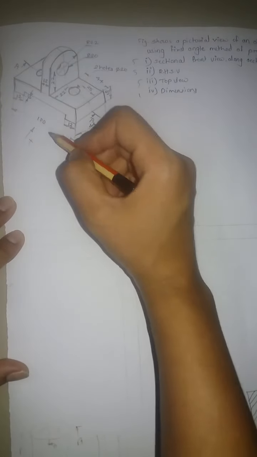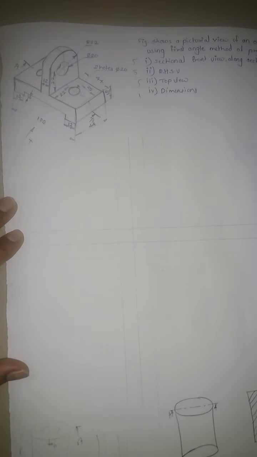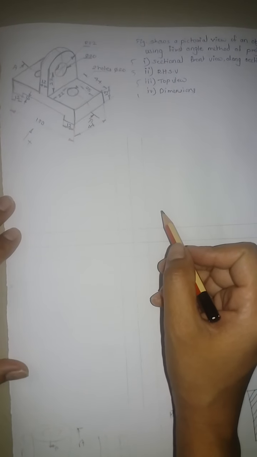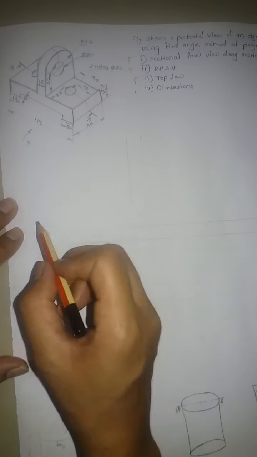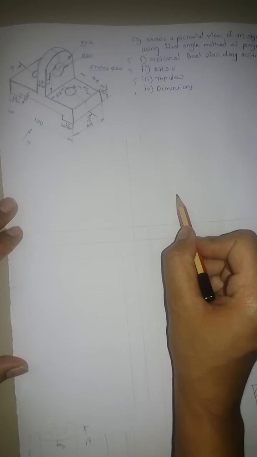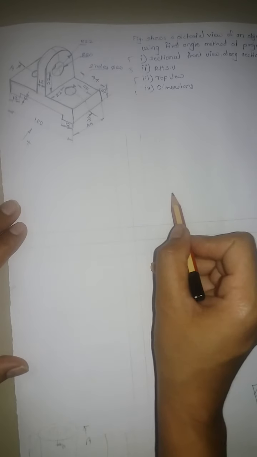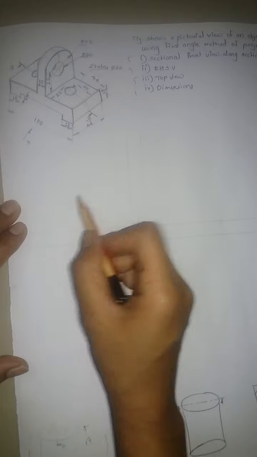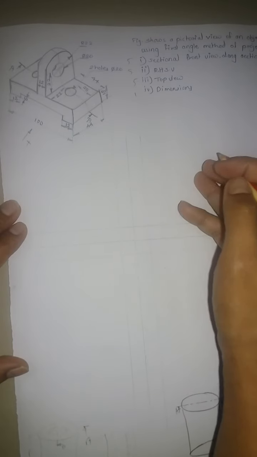Clear everyone? Now we'll start the front view. First we'll mark the overall dimensions of the object in the front view, top view, and side view. Now we'll fix the position of the front view. So here we'll draw the front view. At the left side of the front view we'll draw the right hand side view, and here we'll draw the top view.